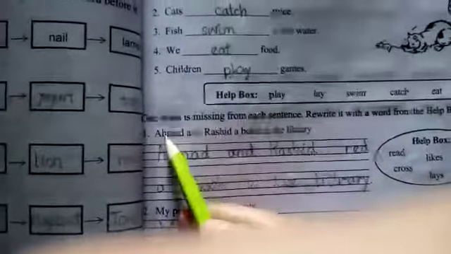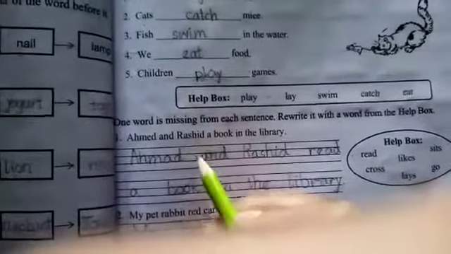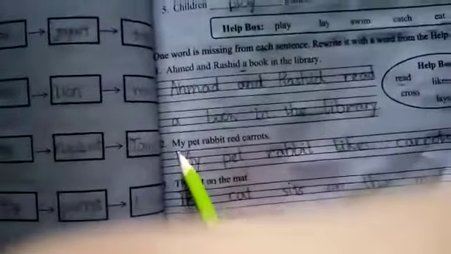So you have to choose the word from here. Ahmed and Rashid dash a book in the library. Here the word is missing, so you have to choose from here. Read. Ahmed and Rashid read a book in the library. My pet rabbit dash carrot. The word is missing here. Likes. My pet rabbit likes carrot.